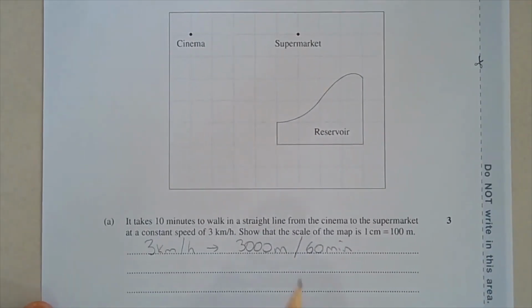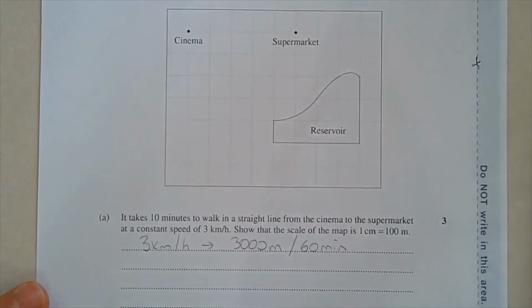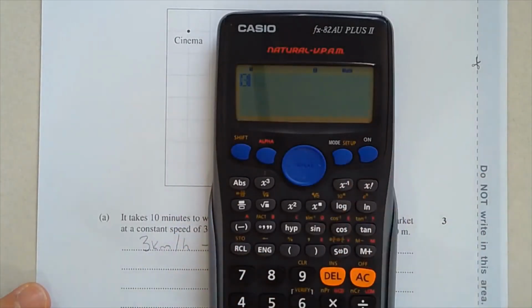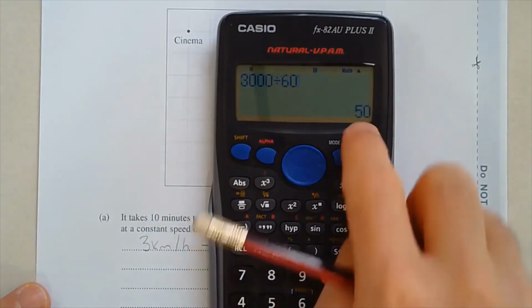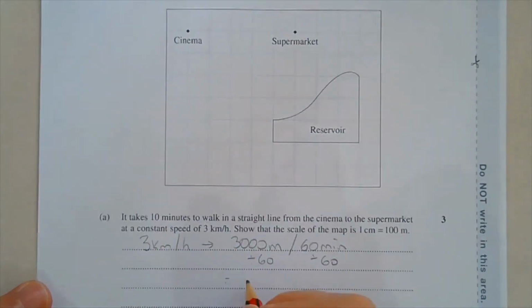So let's work it out now in metres per minute. Okay. So if we divide both of these terms by 60, 3,000 divided by 60, we end up with 50 metres per minute.